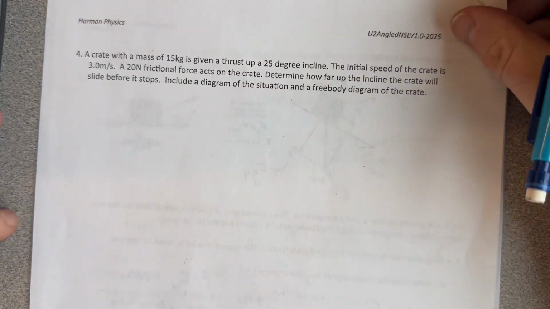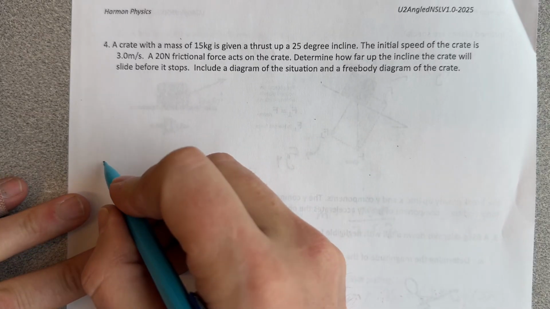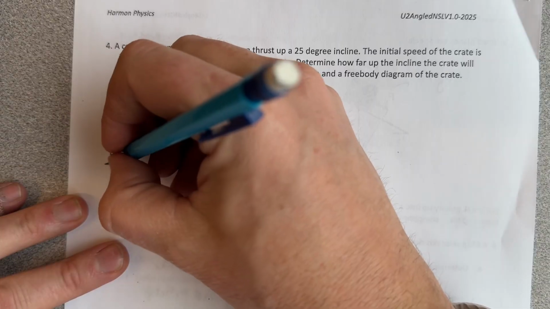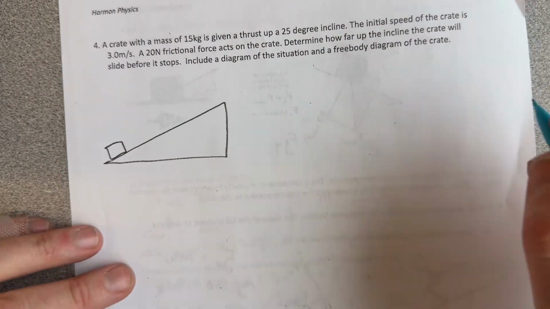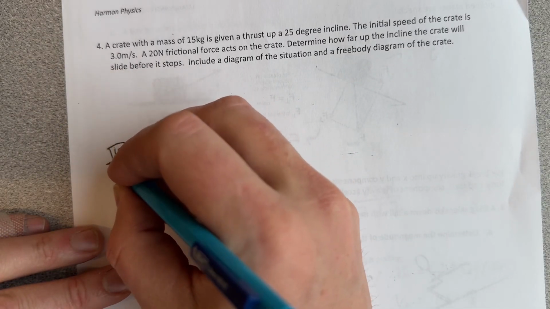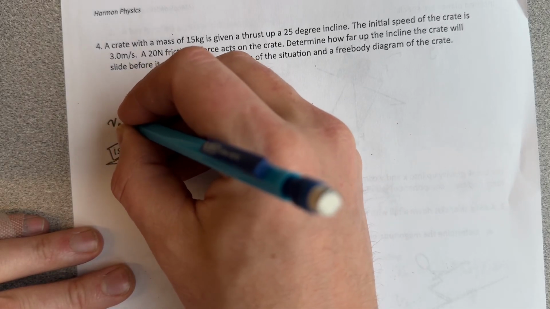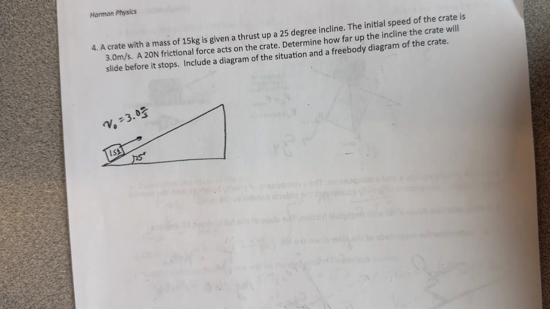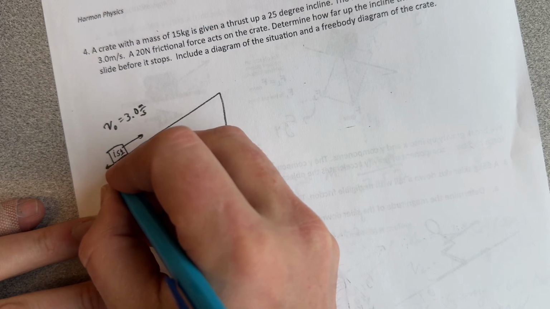I didn't talk about it at all in class, but this is kind of a neat one. So we've got a crate, and this one's kind of funny because you've probably done this before, like try to push something up a hill, right? Its mass is 15 kilograms, 25 degree incline. It's given an initial velocity, V naught, of 3.0 meters per second. And as it slides up the ramp, there's a force of friction acting on it.